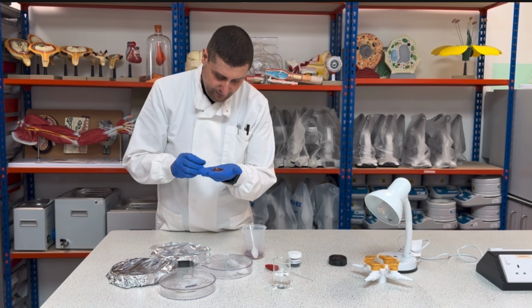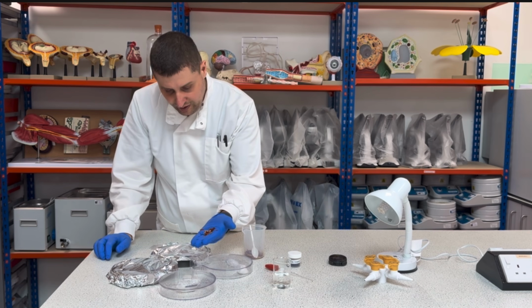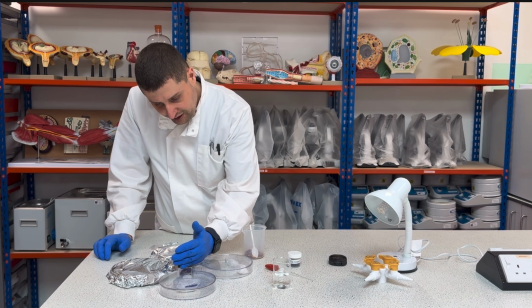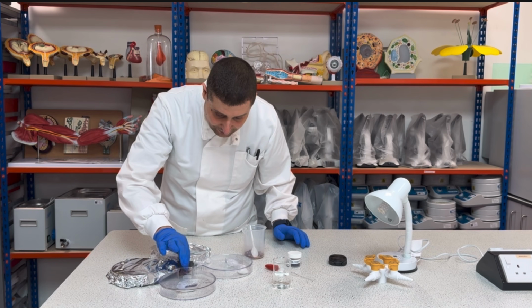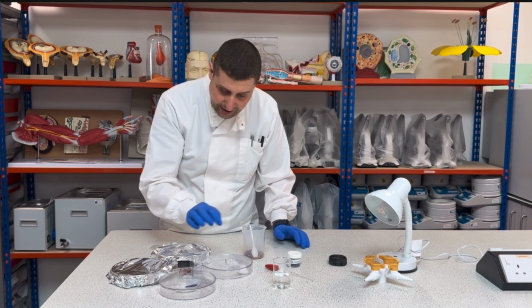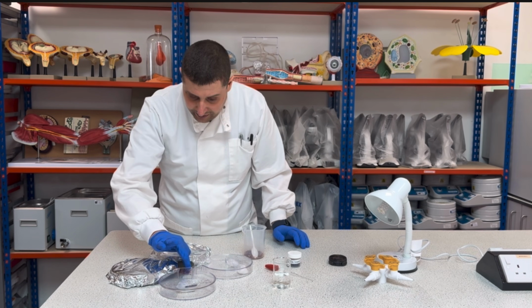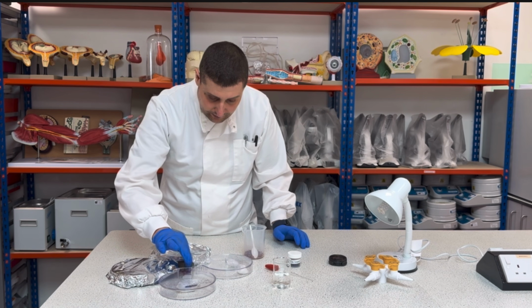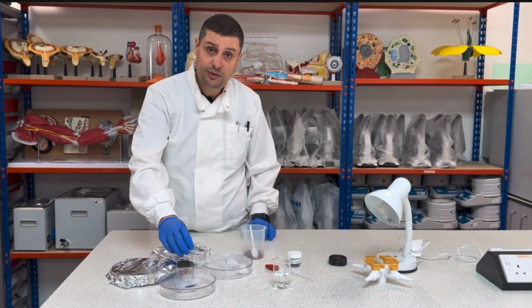So I will place my 20 here in the middle. Just check that they are not turning into poops. If they're turning to poop, they're not going to be moving.